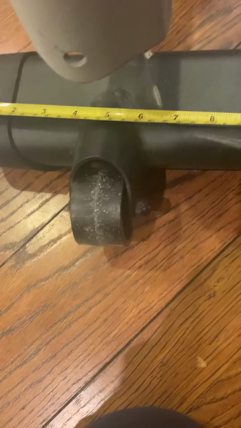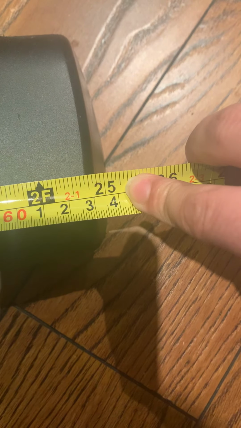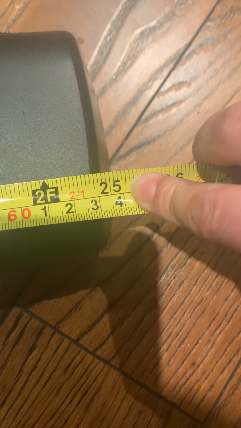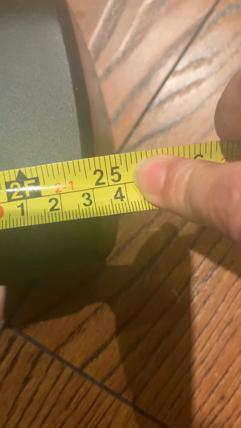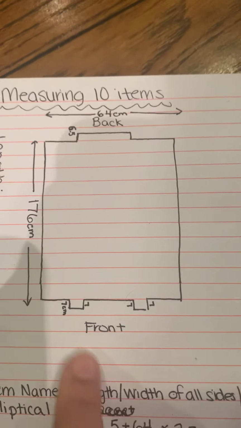So the weird thing about this elliptical is the bottom part flares out. It's hard to see in there. So if you're looking at it, and I'm going to try and show it a little bit, there's the 60 for the centimeters, then 61, 62, 63. Now it looks like it ends at 63, but it flares out a little bit at the bottom. I think you can kind of see it there. So that's where that 64 came from. So I have the 64 in the front and 64 on the back length as well. So front length 64, back length 64.